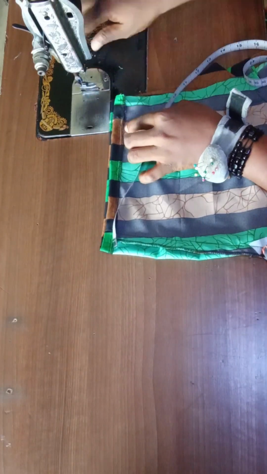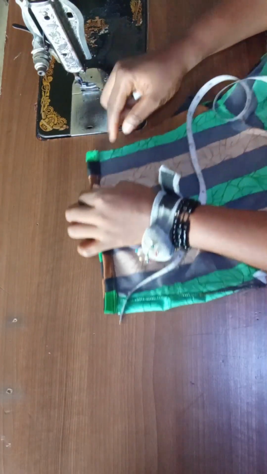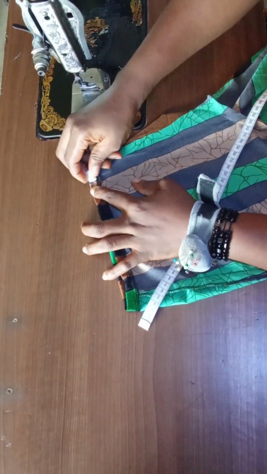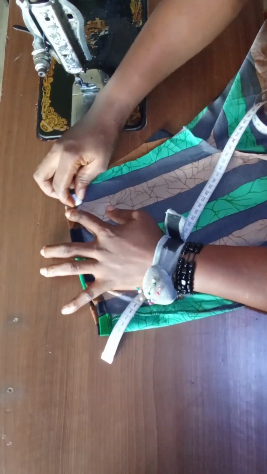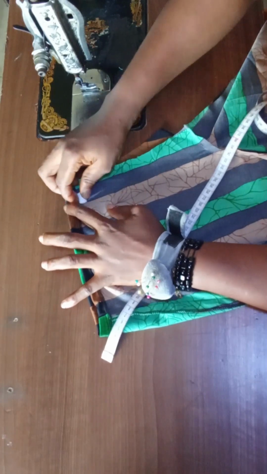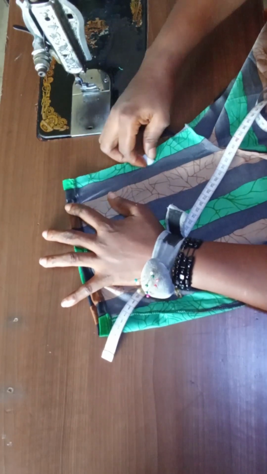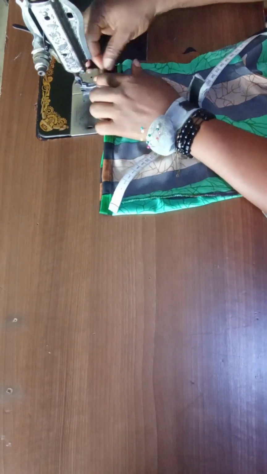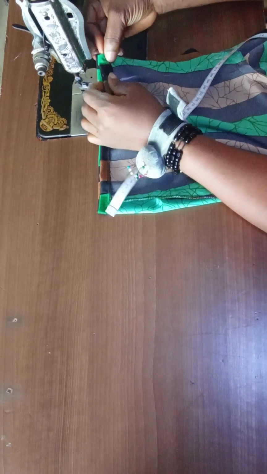So from here, I won't be taking the exact measurement all the way; I will be slanting my hand also, just the way I did for the side. So like this, I'll be slanting. I will take the exact measurement just at the tip, and then I will slant my hand by coming down from the measurement to 1/2, then to 1/4. So I will sew it.